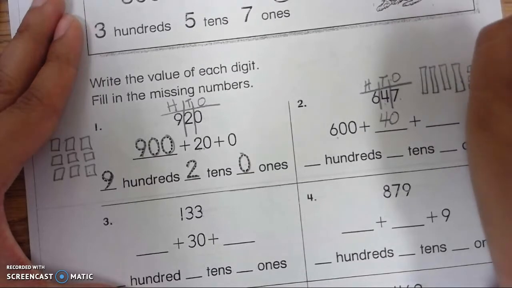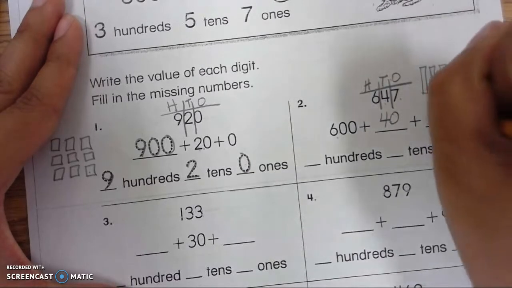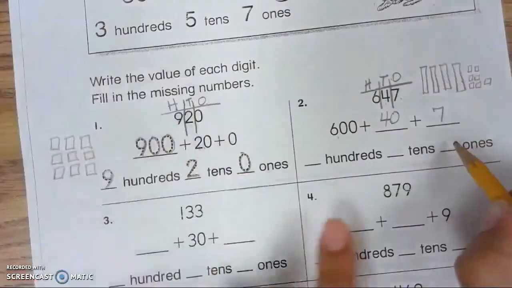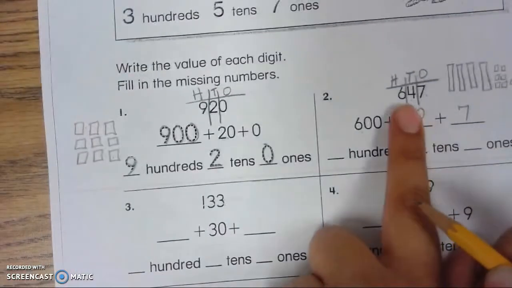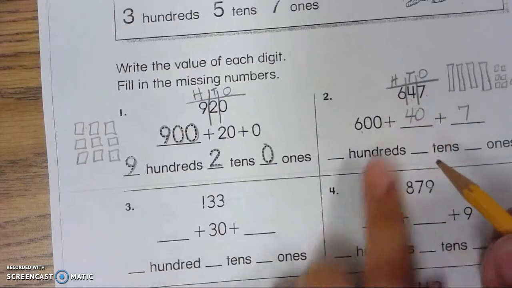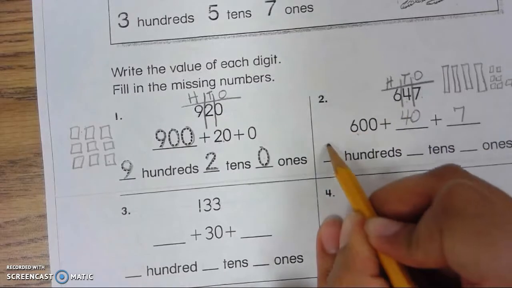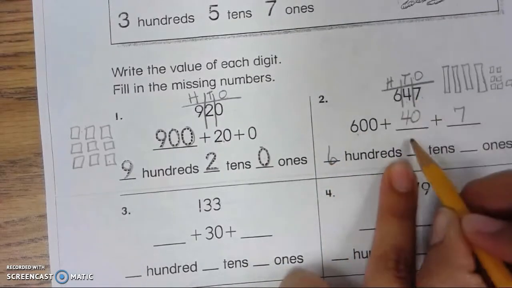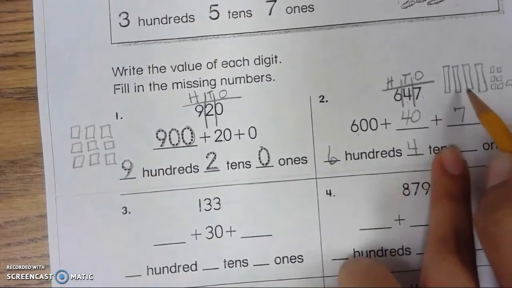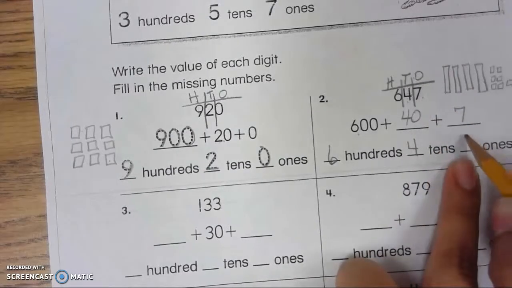If you need to draw, you can draw. Okay, if you just need the hundreds, tens, and ones chart, that's fine. So I have how many hundreds? 6. How many tens? 4. How many ones? 7.